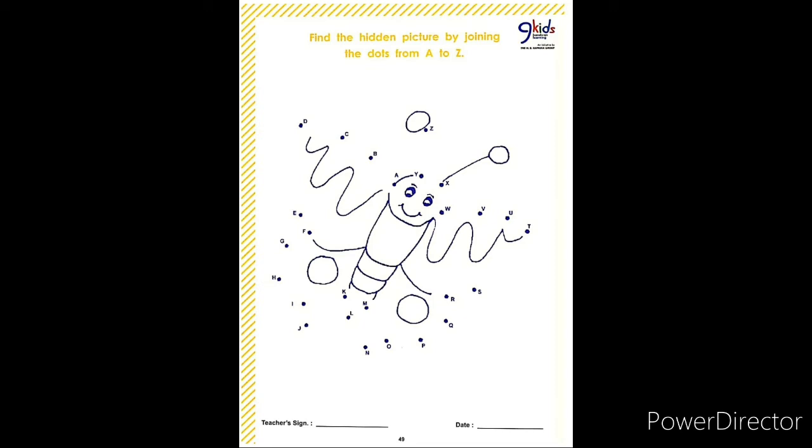Children, you can do this worksheet in your English classwork book, page number 49.